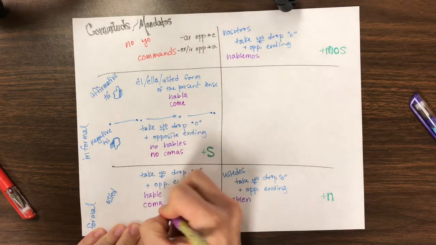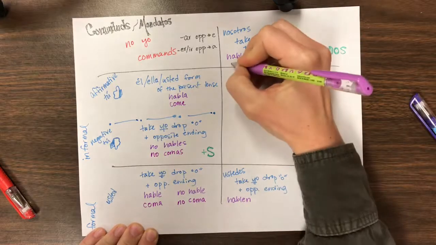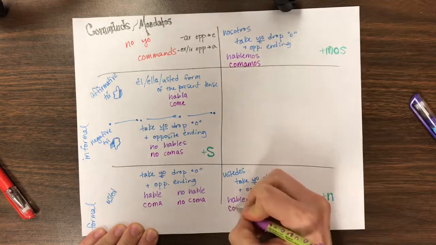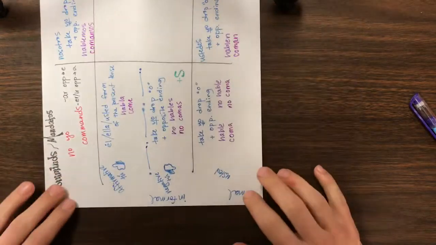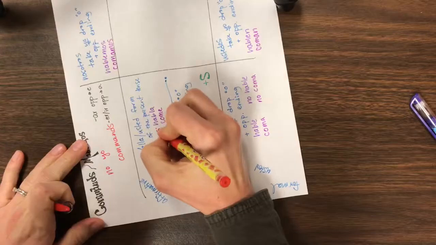Here's an example with an ER verb. Come, if you're talking to your friend, no comas, and if you're talking to your grandma, coma or no coma.